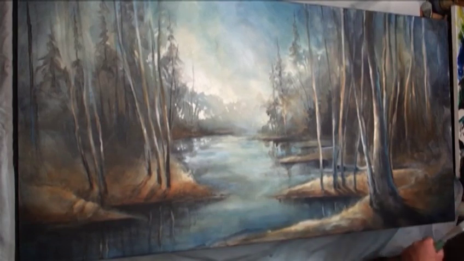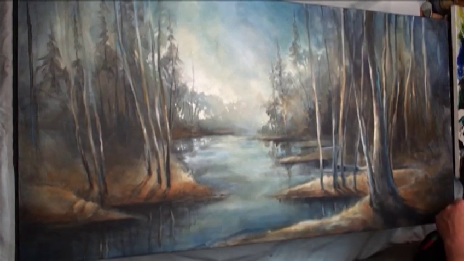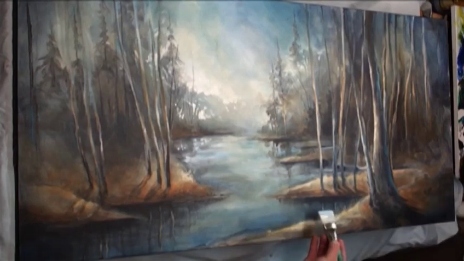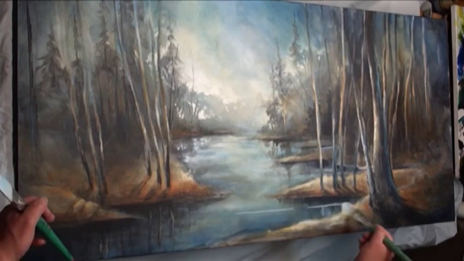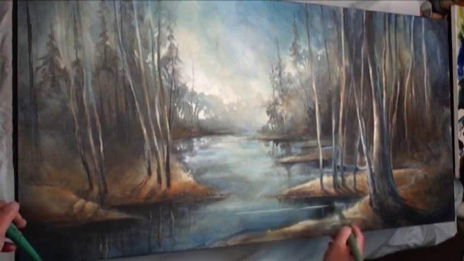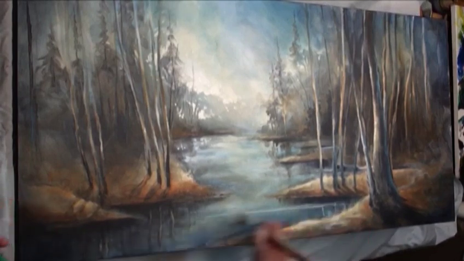To try to enhance the water, there's a little something I like to do. I like to put a few lines in. Basically what this does is it establishes the surface of the water.